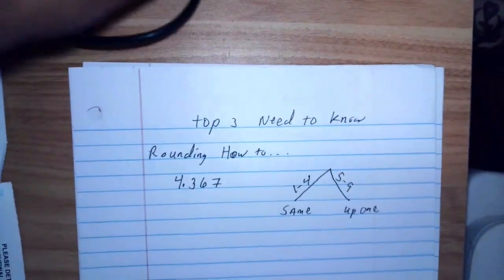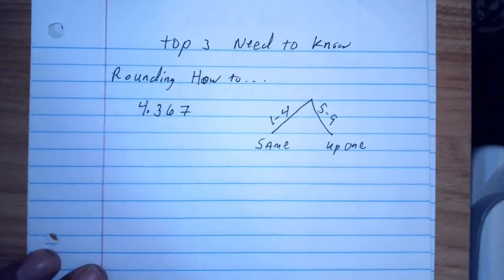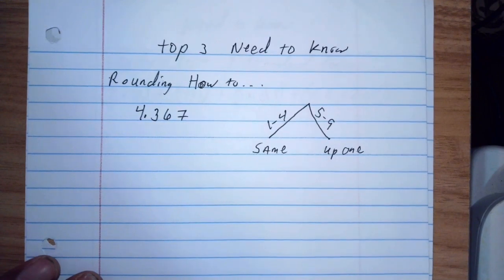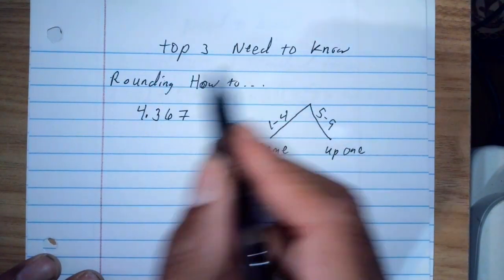All right, everybody. We're going to go over some of these questions again when it comes to that test that we just took for the common assessment. If you can just master these three, many of you will be passing with a breeze. So here we go. What you need to know about rounding.